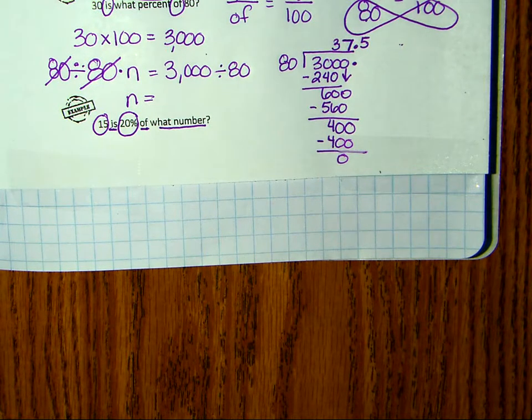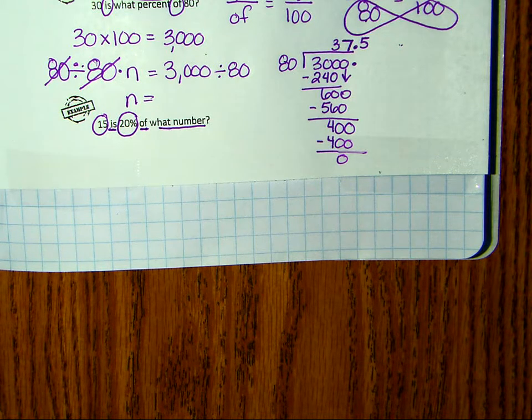When I say what number, what does that tell you? It's telling you what? That I don't know it, right? It's an unknown. What do I put for an unknown? An n, because it is a what? Variable. Anytime we don't know, when we say what, we're saying I don't know what it is, and therefore I'm going to put it in as a variable. So let's set up our proportion.